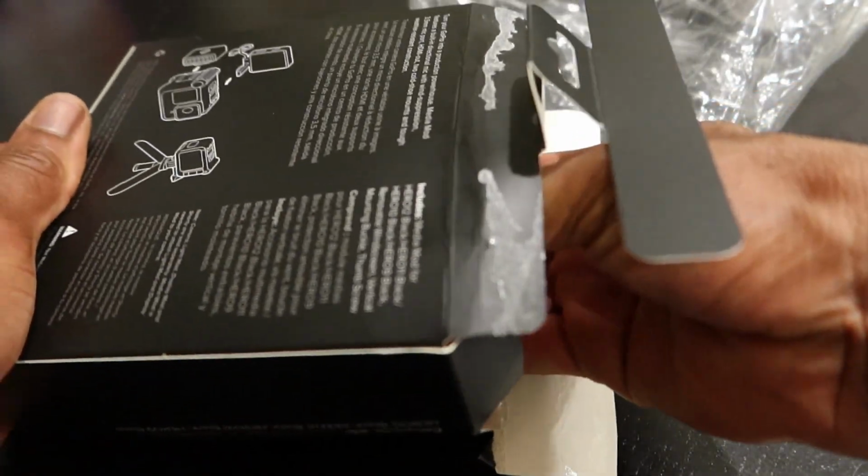What's inside. So if you want your camera to stop looking like this, flickering, to be looking like this, this is what you have to do, guys.